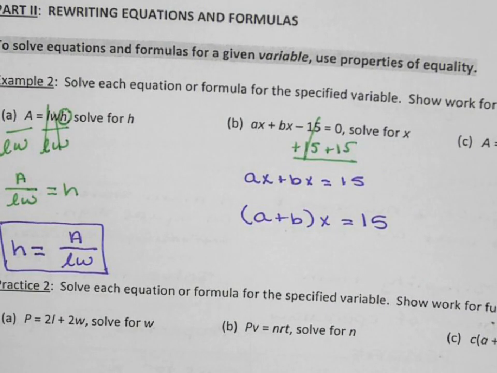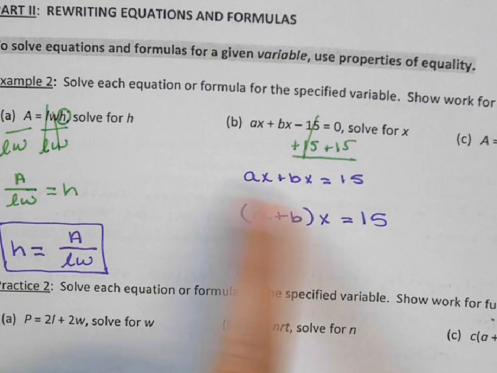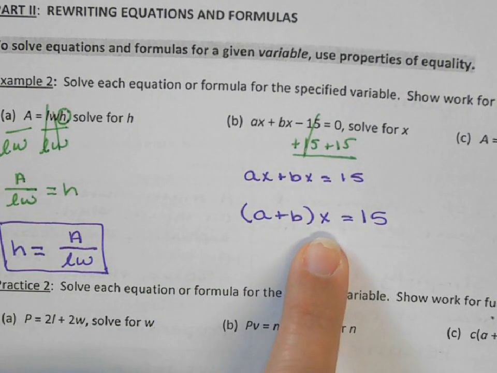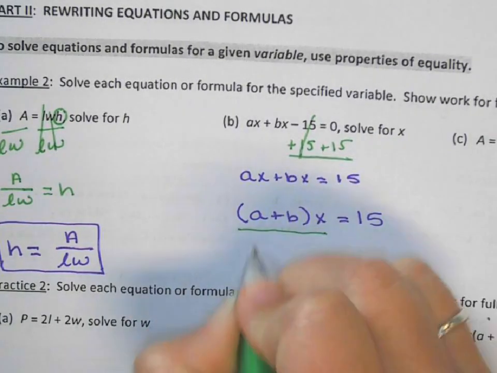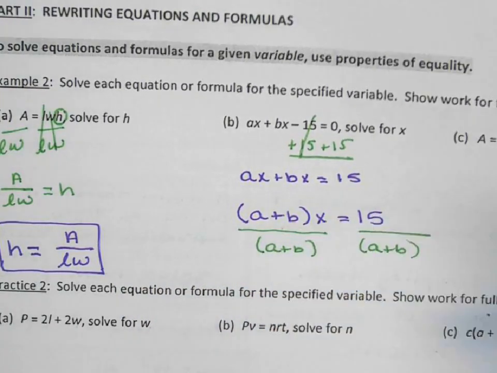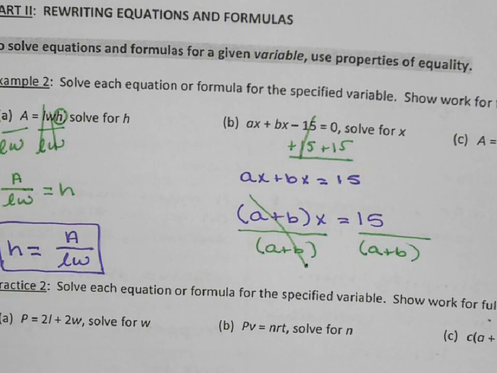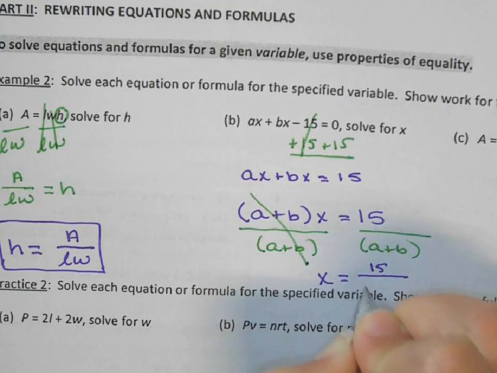Okay? Now the reason why we had to do that was because we couldn't get x alone if it was in two different spots here. So we had to get it in one spot, and now that it is in one spot, how do we get x by itself? What is happening with x right now? It's being multiplied, right? So undo multiplication by division, and we're just going to divide by those parentheses. Now your parentheses go away on the left, and we're left with x equals 15 over a plus b.